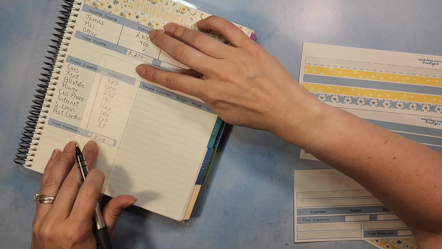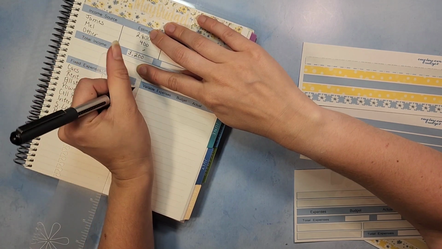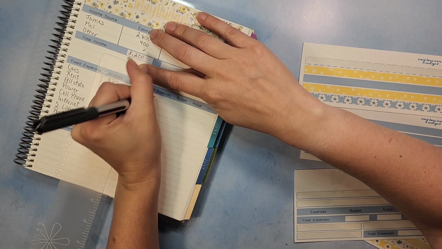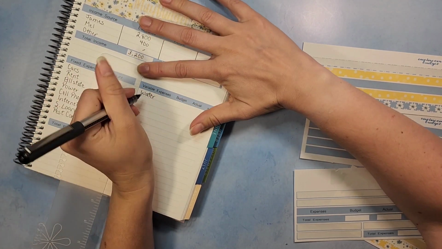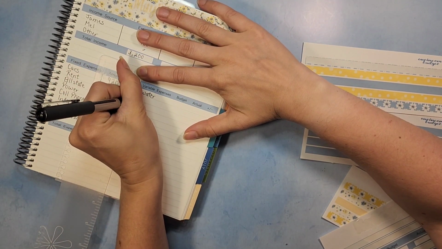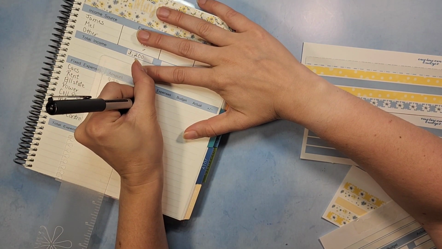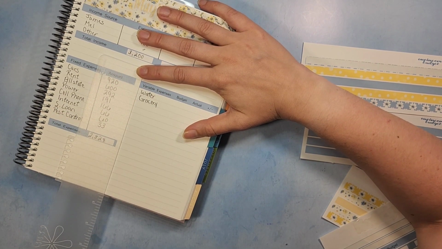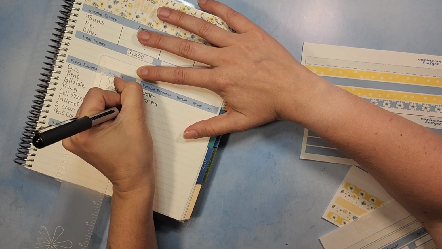Okay, so variable side, we first have our water. It fluctuates depending on the usage for the month. Then we have groceries. So we budget the same amount each month, but we don't always spend that much, or we spend more. So we put it on the variable side. The same with gas.